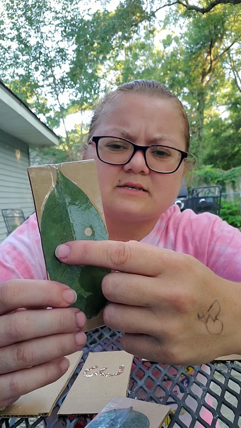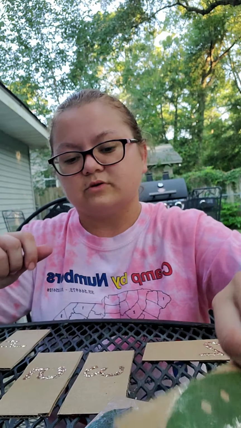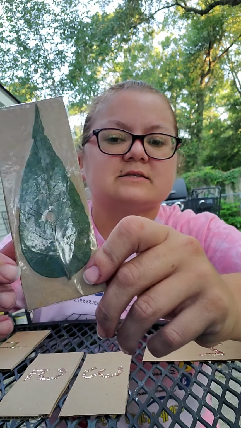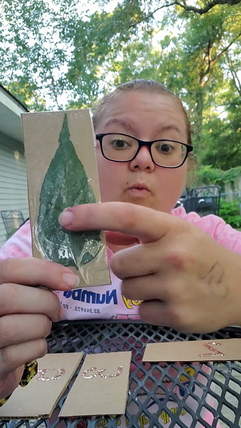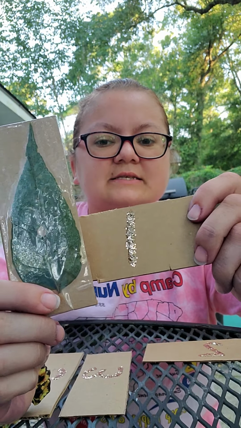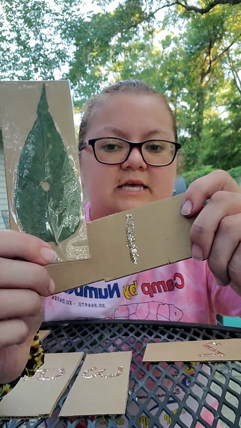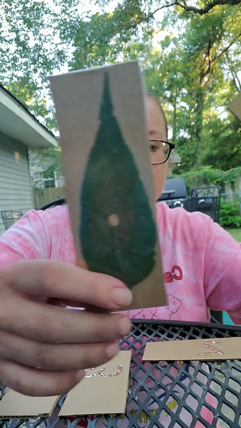What number is this? 3 leaves. 3 holes. This leaf has 3 holes. Let's see this last one. How many holes does this have? 1 hole. So this leaf matches with this number because they are both 1. This has 1 hole and this is the number 1. So we will put them together.